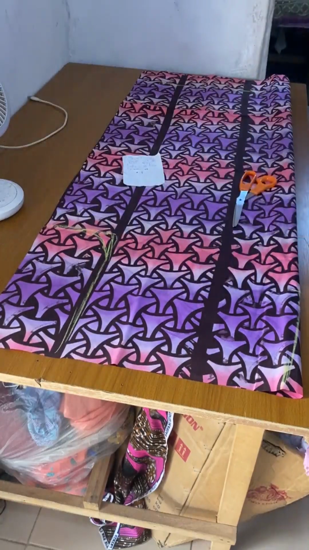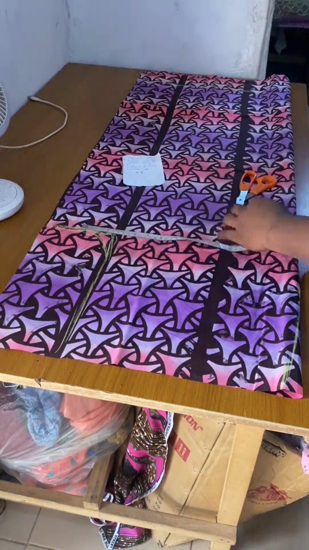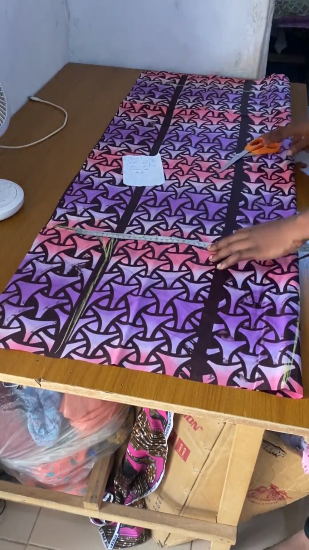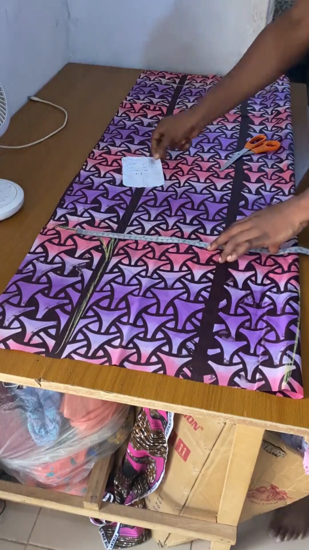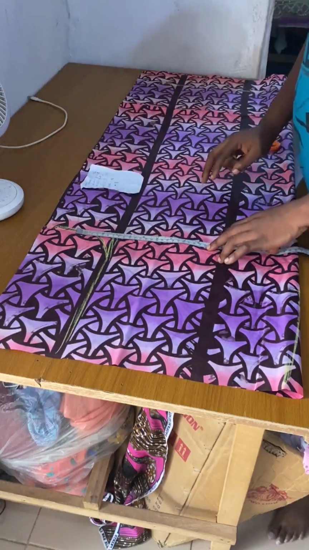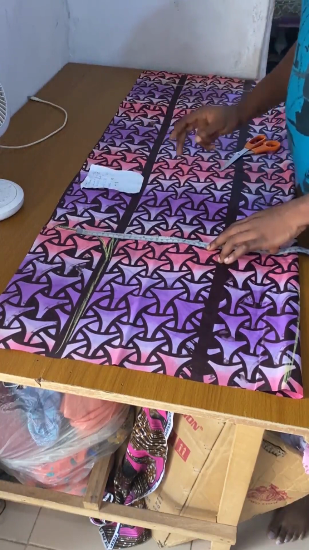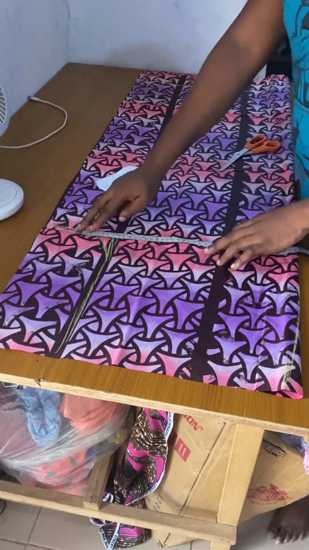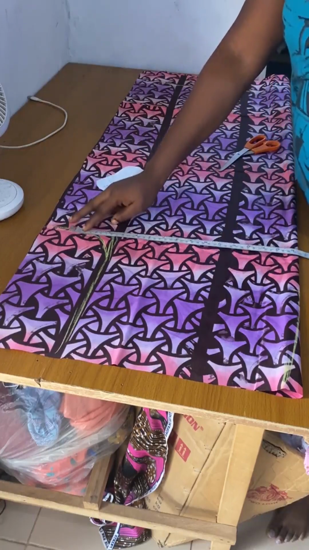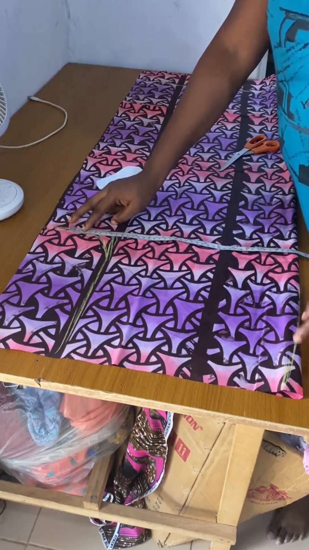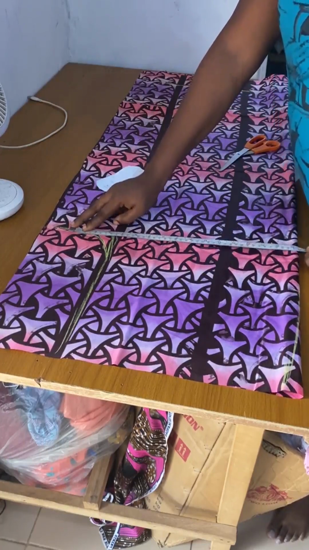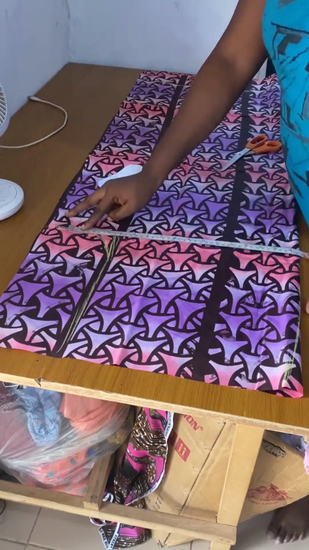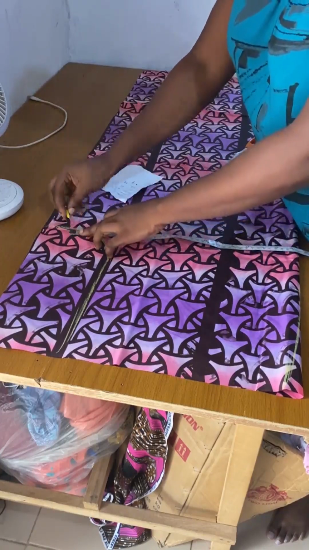From here, I'm going to measure my lap measurement. The lap measurement here is 31. Let's also approximate it to 32. The hip is divided by 4, but the lap is divided by 2. 32 divided by 2 is 16. So I'm going to be making use of 17 inches or 16.5.